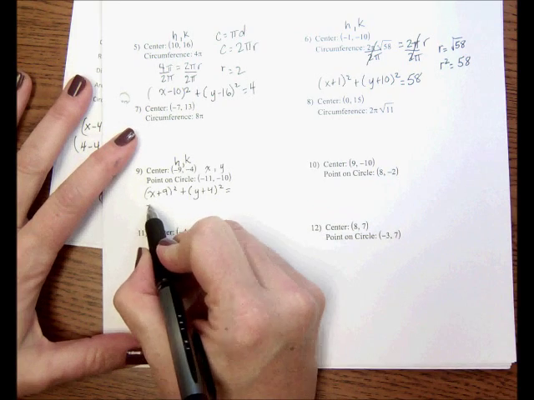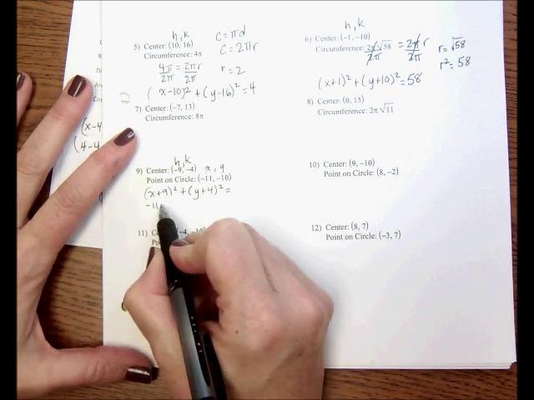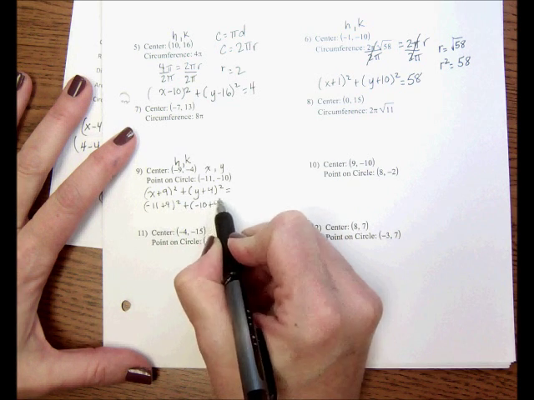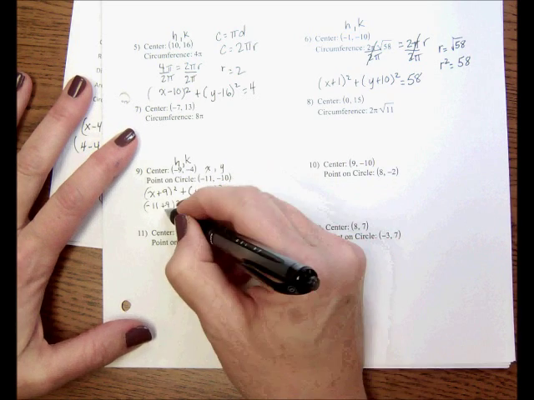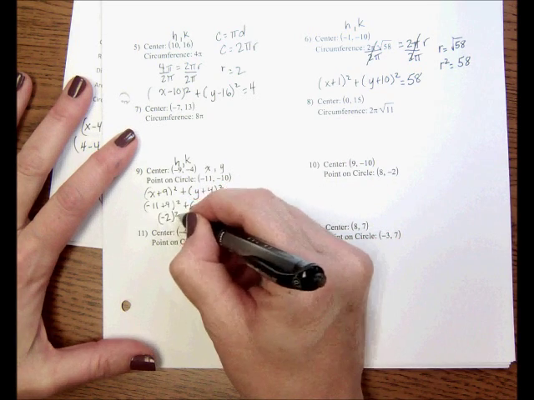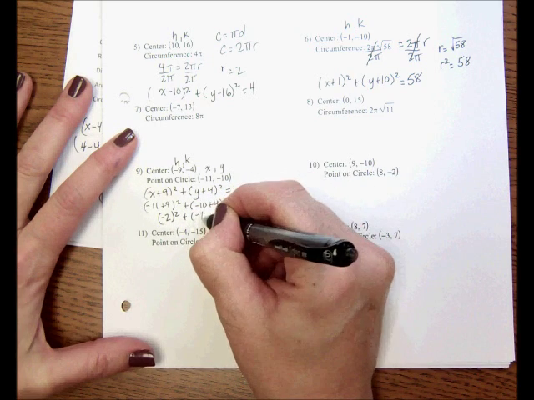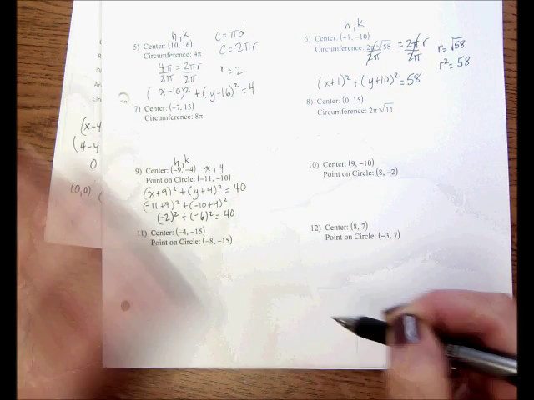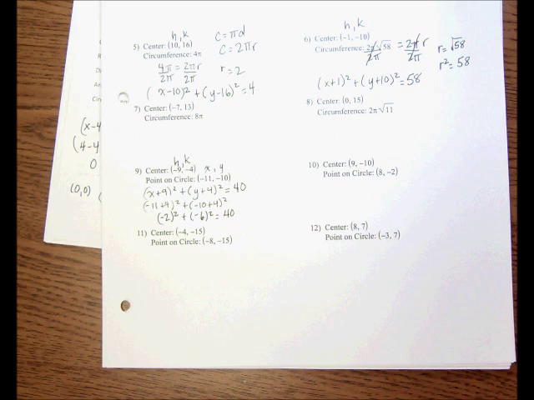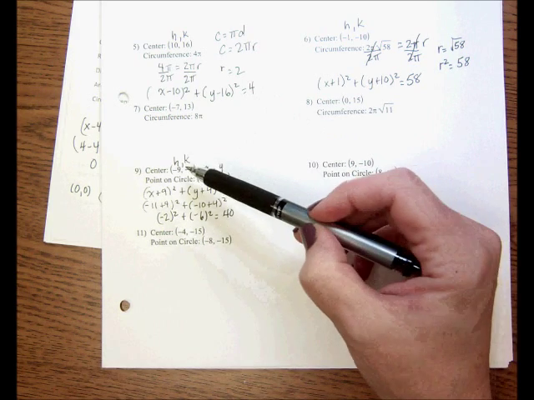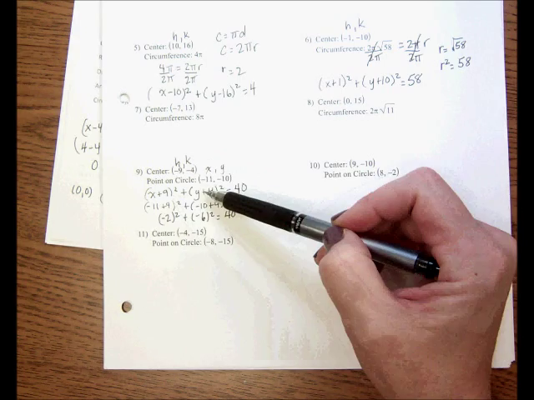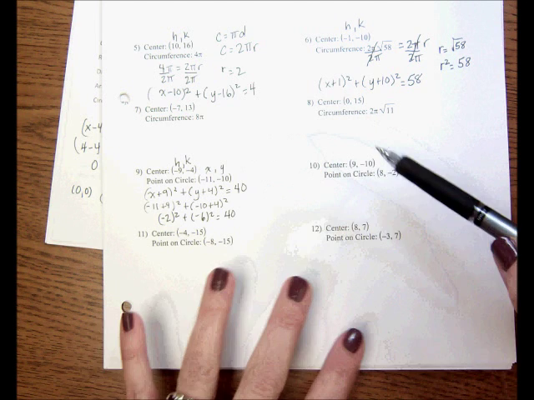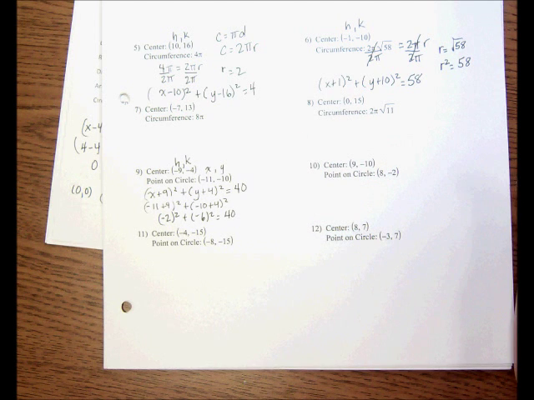But I am going to take my values of x and y, and I'm going to evaluate what that is equal to. So it's negative 2 squared plus negative 6 squared, and that ends up being 40. So that gives me what the right side of the equation is equal to. Basically I used my h and k, I used my center to find the left side, and then plugged in my point and solved for r squared. And then you do 10, 11, and 12 the exact same way. And that's what we did today in class.